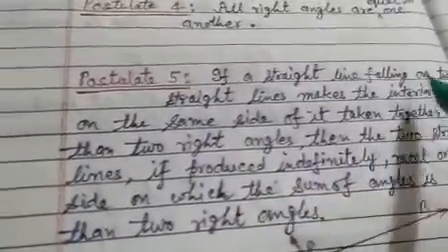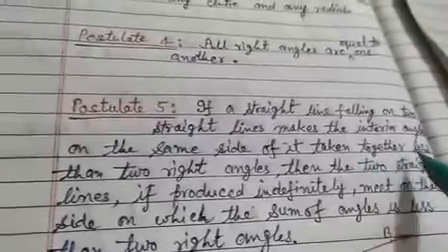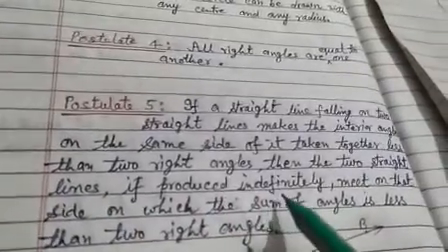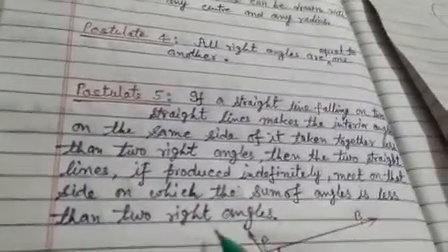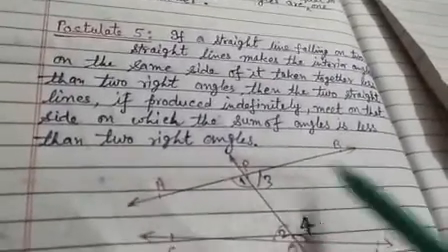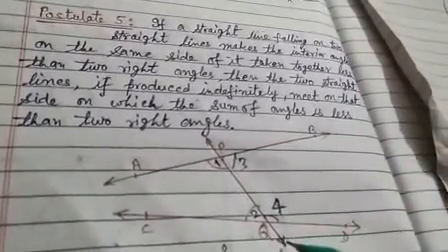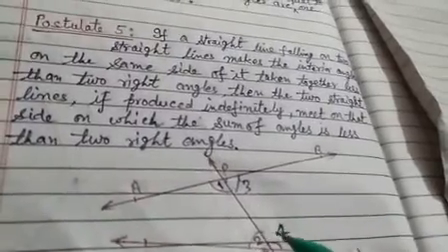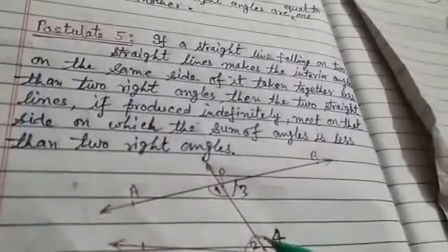Now postulate 5. If a straight line falling on 2 straight lines makes the interior angles on the same side of it taken together less than 2 right angles, then the 2 straight lines, if produced indefinitely, meet on that side on which the sum of angles is less than 2 right angles. Here 2 straight lines AB and CD are given and another straight line PQ falling on them makes angles on either side of PQ greater than 180 degrees or less than 180 degrees.